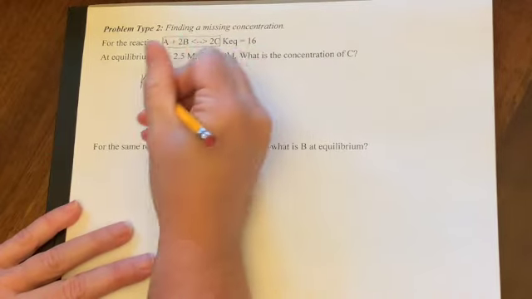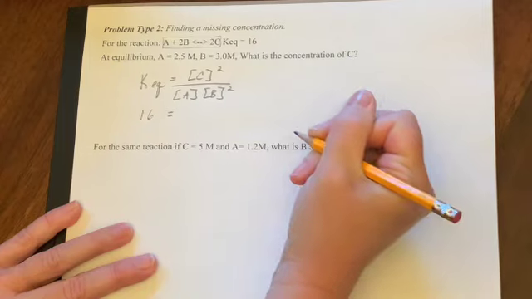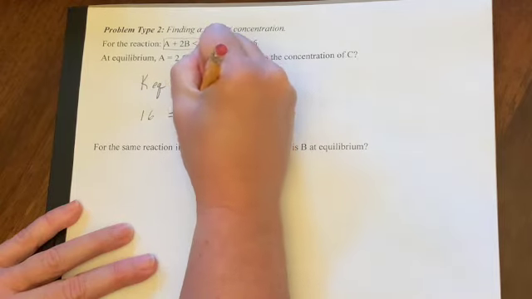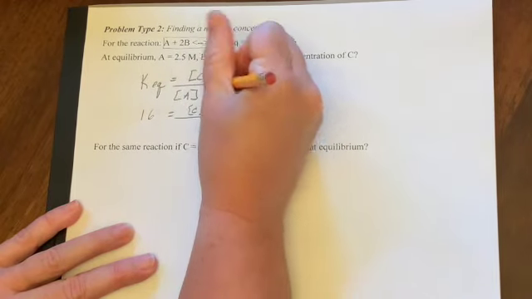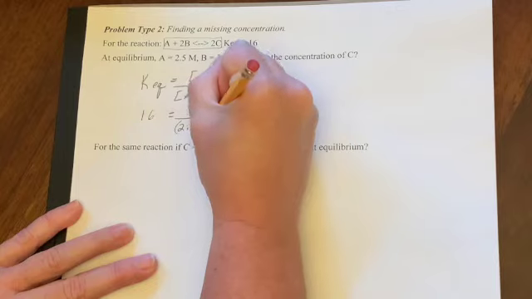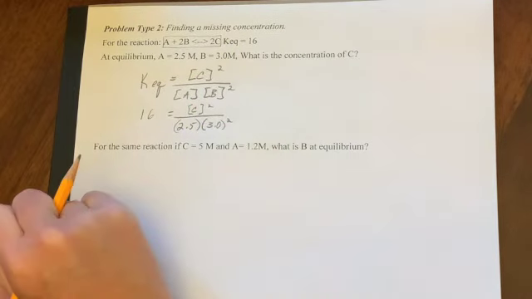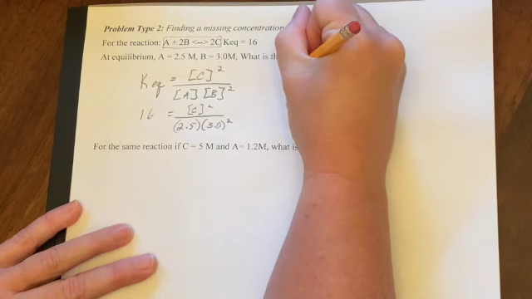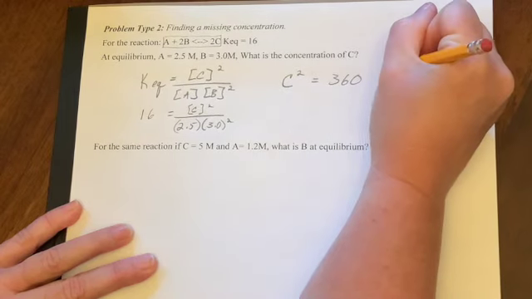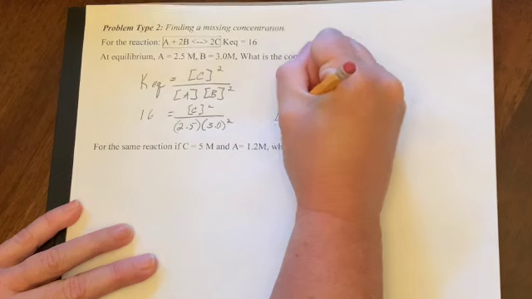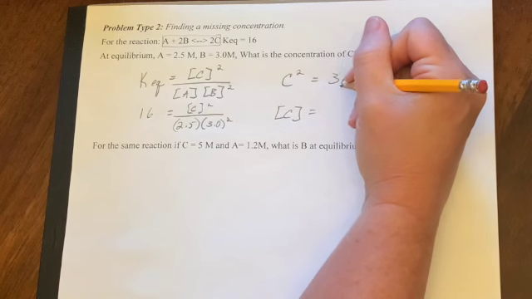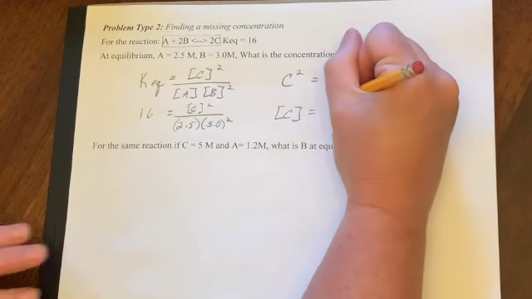Well now we know that KEQ is 16. We don't know what C is, so I'm just going to make C my X, or you can leave it at C, it doesn't make any difference. Over, but we do know what the other ones are. So 2.5 times 3 squared. Take a moment, and you should find that you get C squared, or X squared if you wanted to do it that way, 360. Then your concentration of C would therefore, because you have to take the square root, be 19. Great, so we have 19.